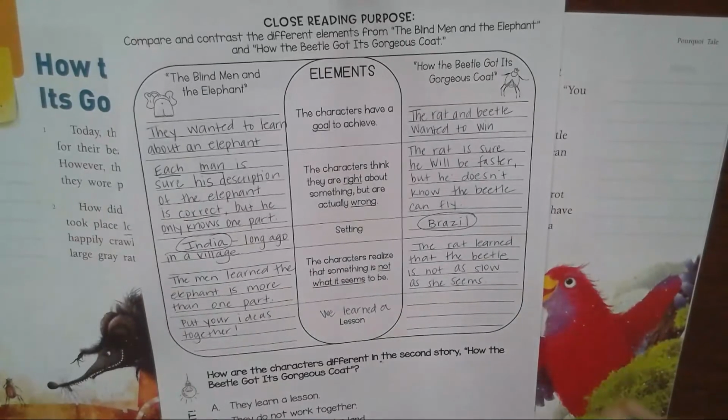And in this story, the lesson that we learned was that we should not brag, right? It's not wise to brag or boast about yourself or be overly confident, because you might learn that other people are just as good at what you can do, right? And it's better, like the beetle, she was very kind, even though she knew she was going to win. She wasn't a boastful winner. She didn't brag.